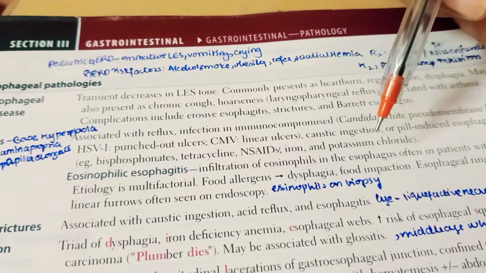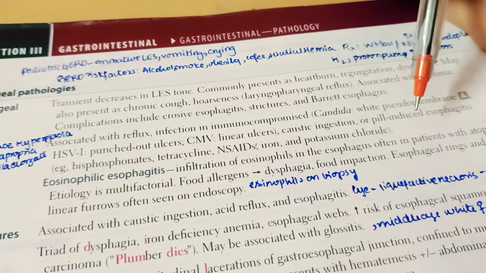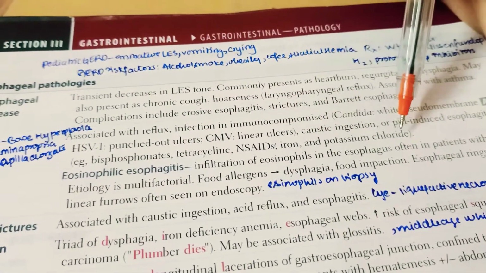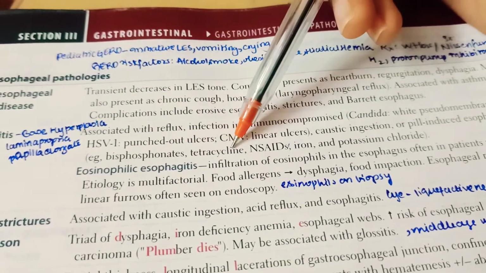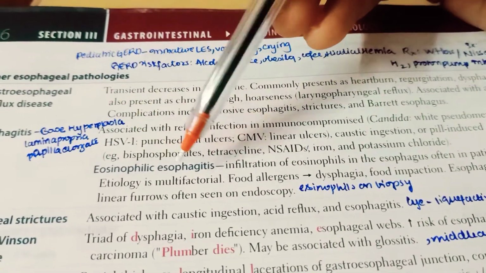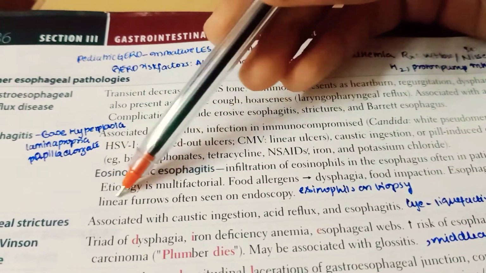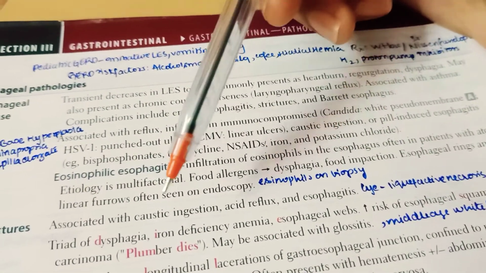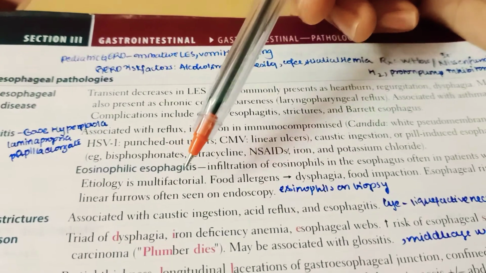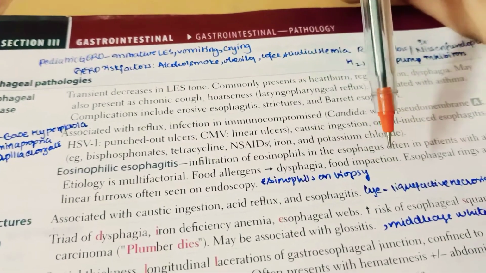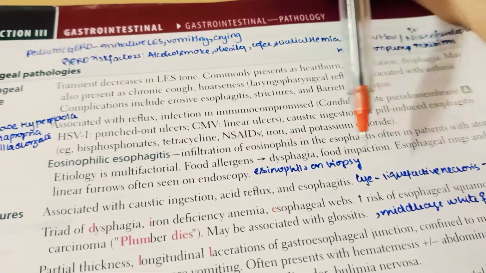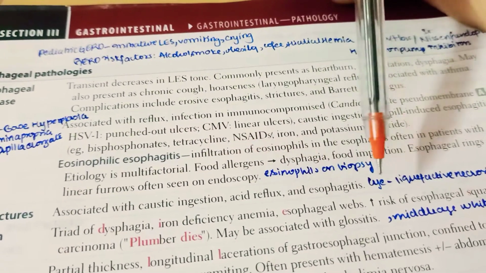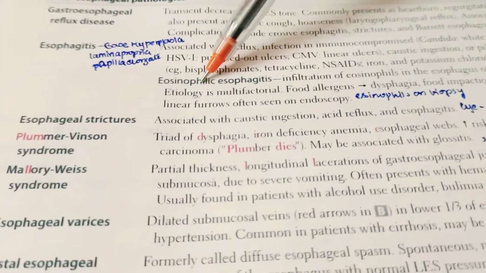Okay, and some caustic ingestion, some lye ingestion, pill induced esophagitis, like all these drugs: iron, potassium chloride, bisphosphonate, tetracycline, NSAIDs, and eosinophilic esophagitis. Here eosinophils are involved. Infiltration of eosinophils in the esophagus presents with atopy. Etiology is multifactorial. Food allergens, dysphagia, food impaction, esophageal rings and linear furrows are seen on endoscopy. Eosinophils on biopsy. Main thing is eosinophilic esophagitis.